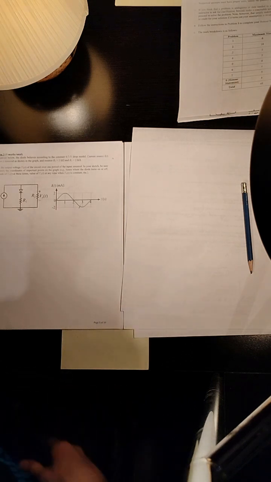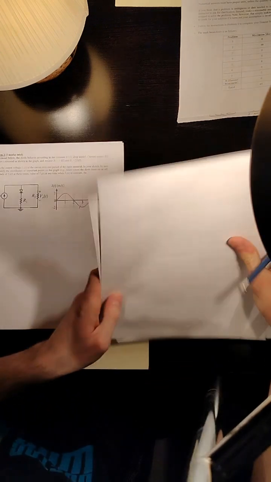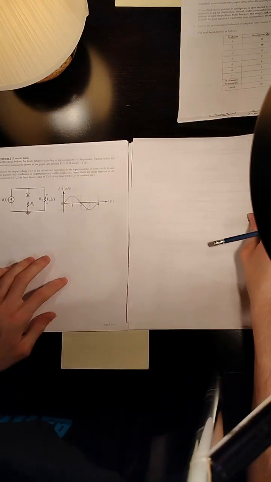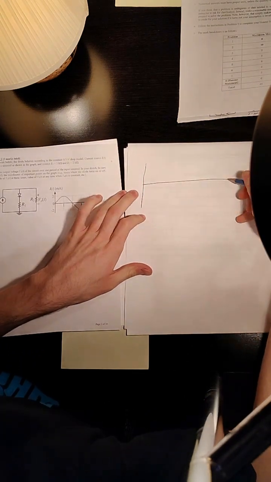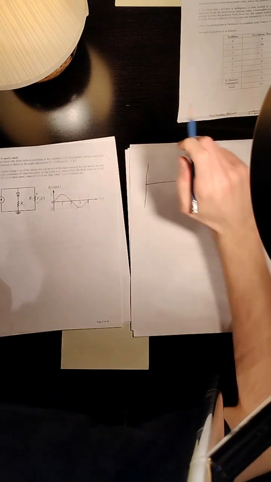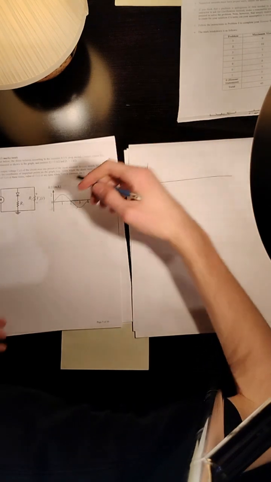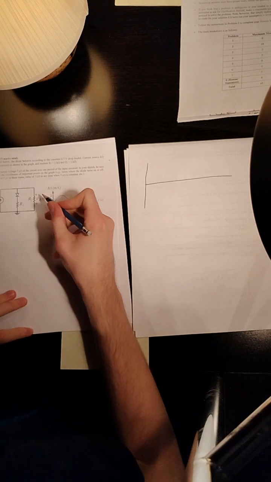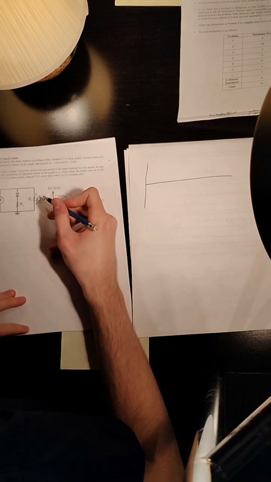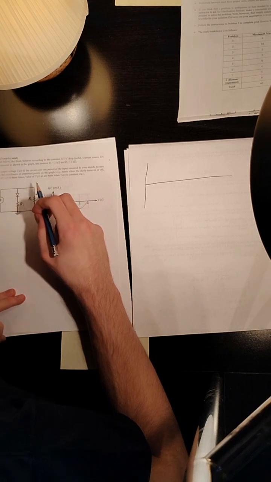So, I would make the argument that your diode can either be on or off. I know, brilliant. So when your voltage output is, well, let's first assume it's off.